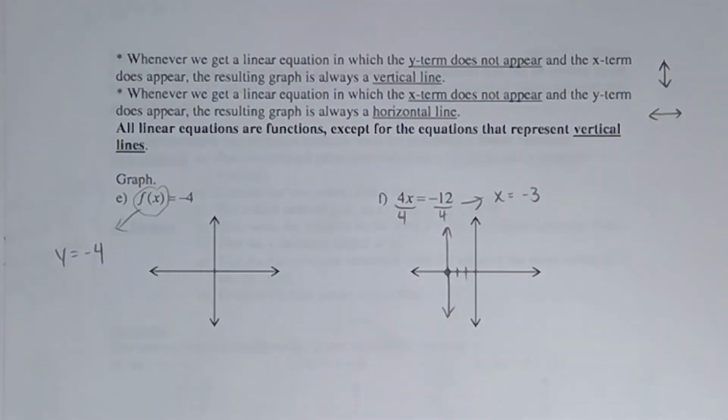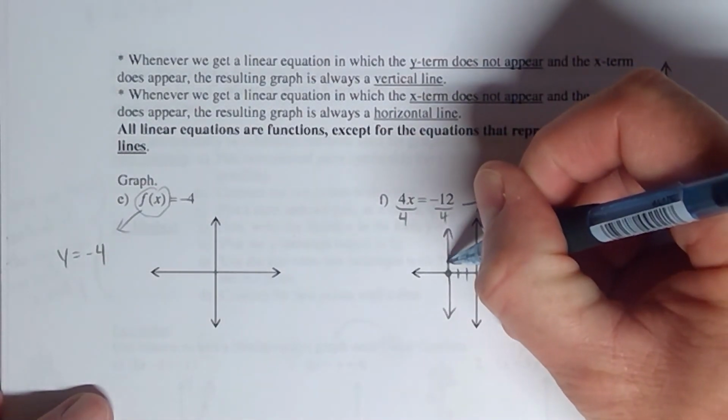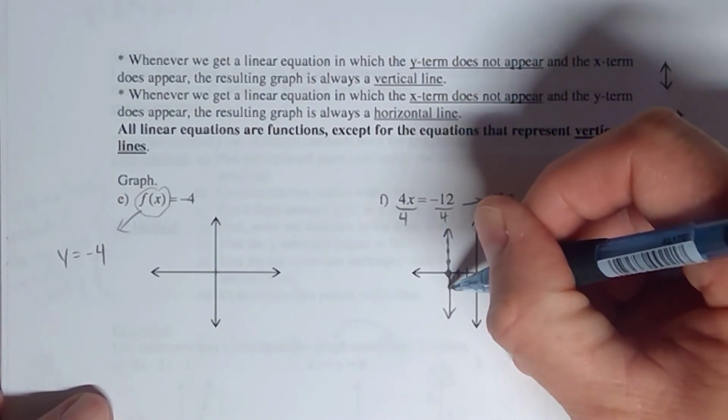Why is it that it has to be vertical this time instead of horizontal? Well, notice that every single point, I mentioned this briefly before in another section, but every single point on a vertical line has the same x.